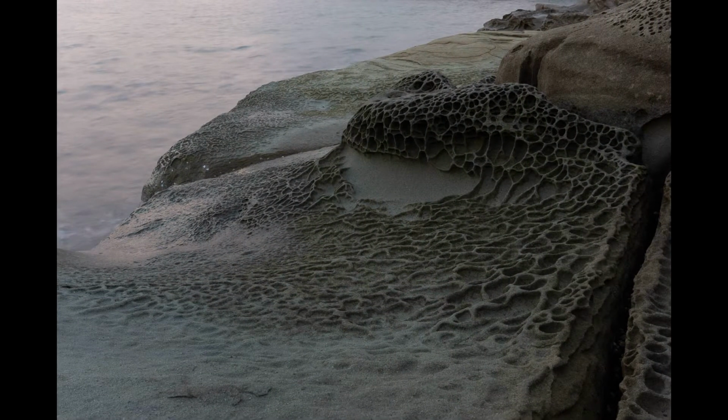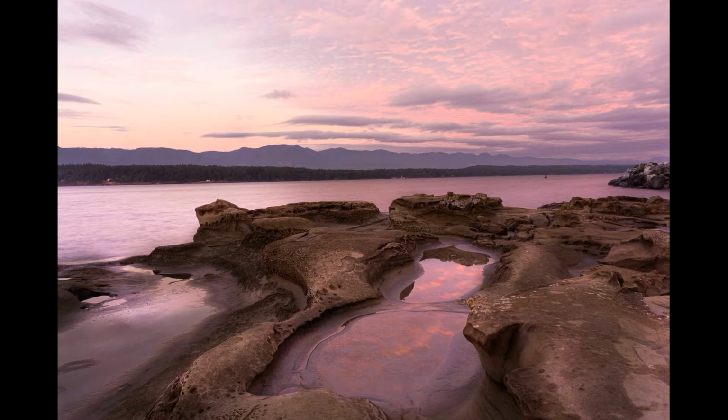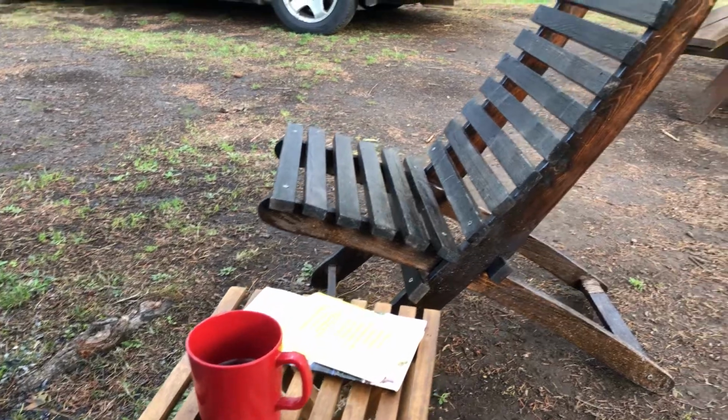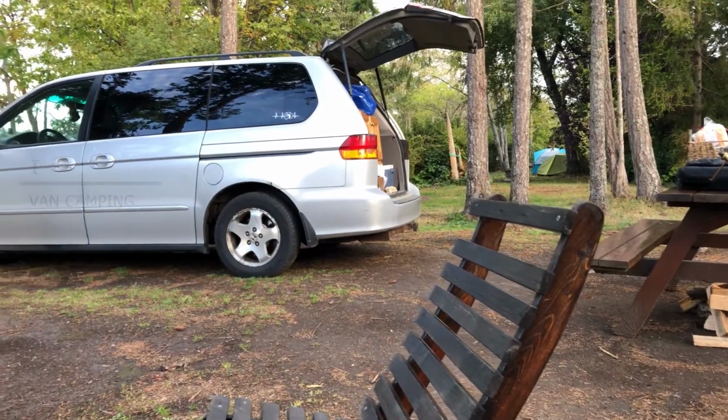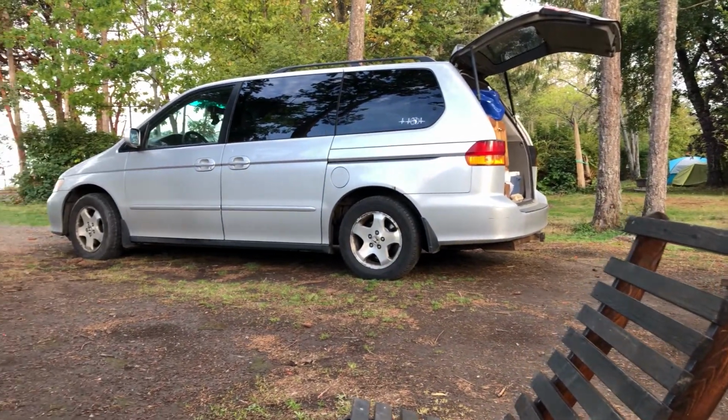I did manage to capture a couple of images I'm very happy with. Back at camp, it was time for breakfast, coffee, and a little nap before heading off to Helliwell Provincial Park to look for some more compositions.